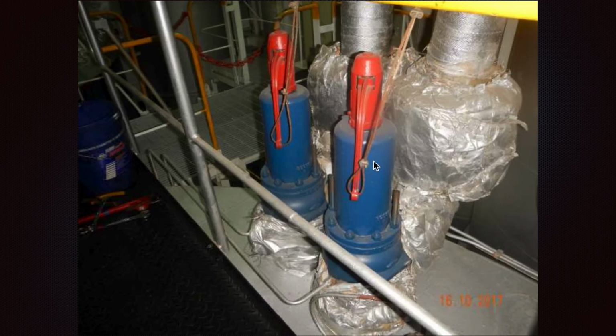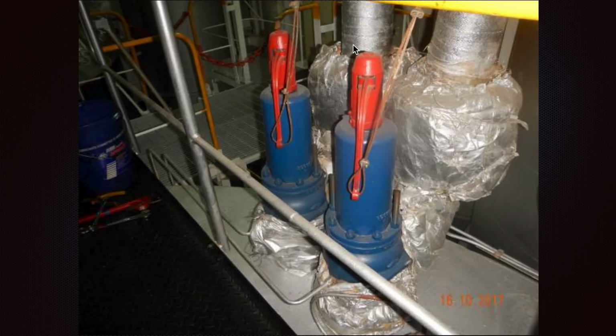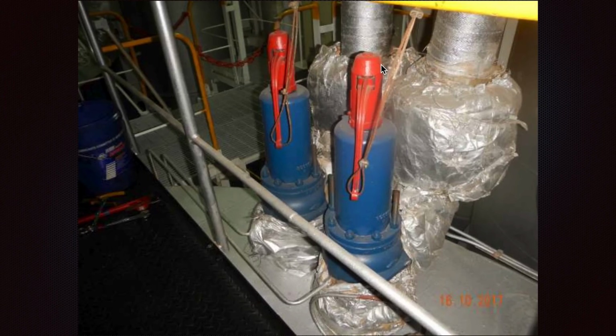I have identified through experience that this wiring system must also be properly maintained and properly set up on the ship, because it can be non-functional. As you can see here, the angle of the wire does not really help the operation of that safety valve.